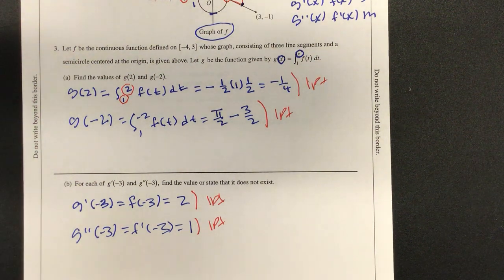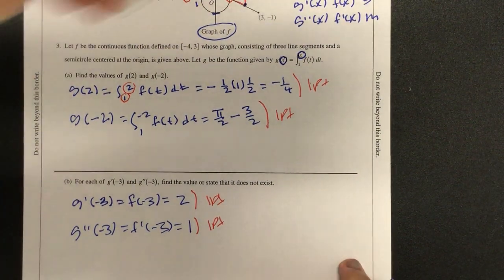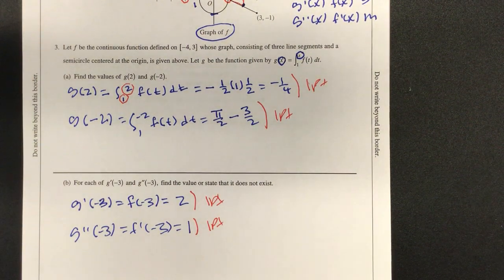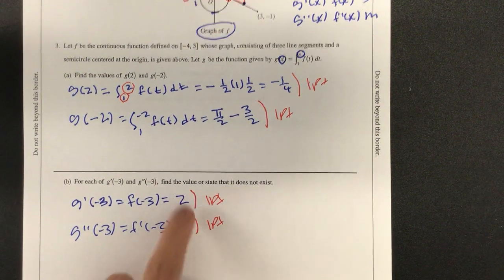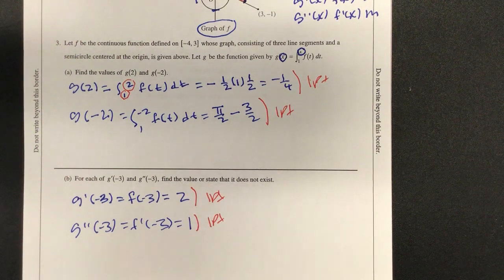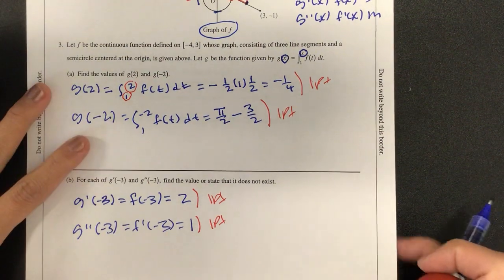Our next one. You have to state if it does or does not exist, though. You have to say that it exists, right? You have to actually write that out. State the value, I stated the value. Or it doesn't exist. It does exist. So you could literally just say it exists. We're going to get to the next page where something doesn't exist, so I'm going to show you how to write that part.